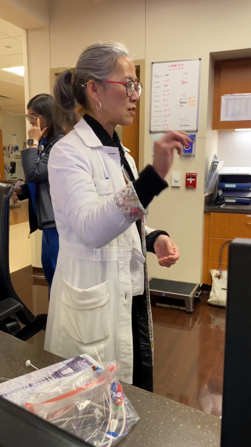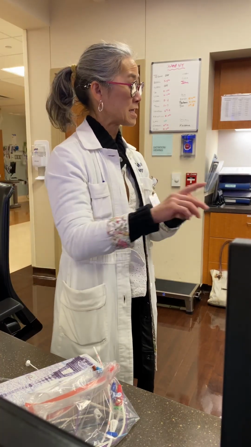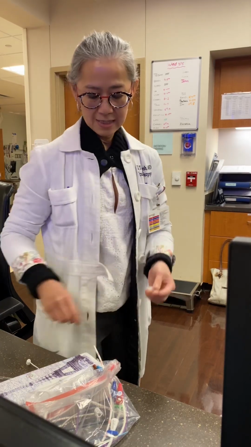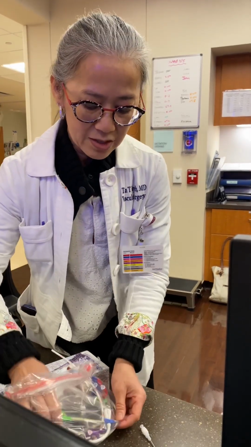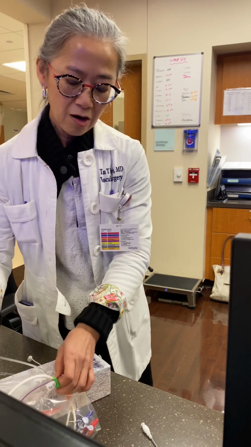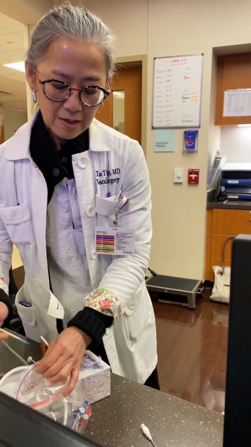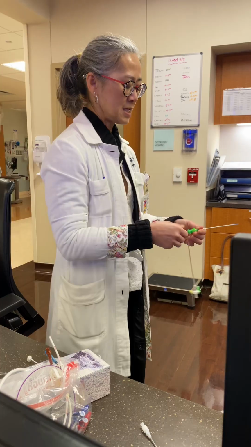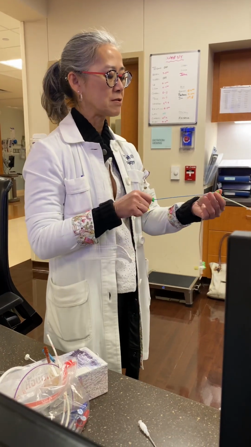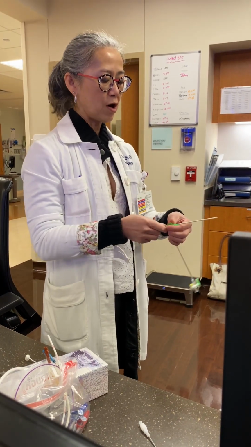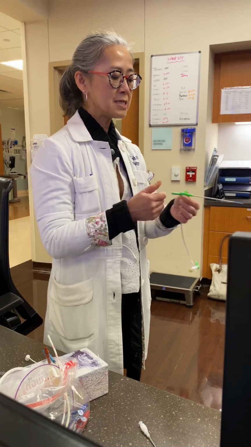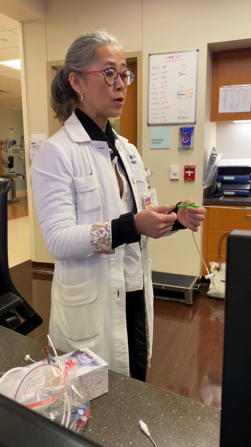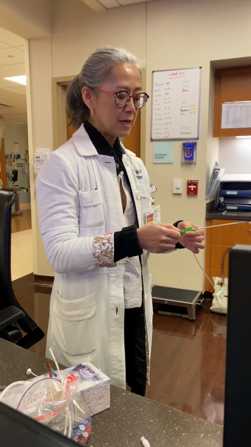We get into the vein or the artery with the smallest one, make sure we're in the right spot, and then we upsize it. Usually we upsize to a 6 French in the artery if we're doing something. This is a 6 French. This is a typical French that we use for arteriograms, and a typical French that they use for coronary angiogram.